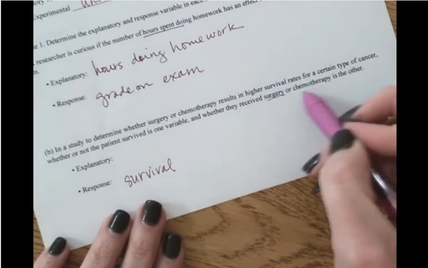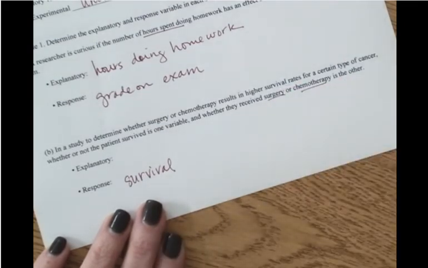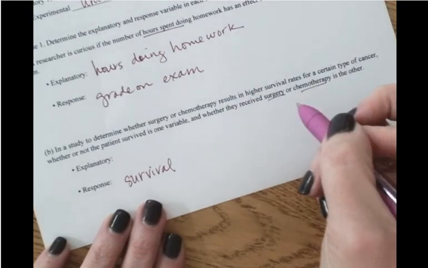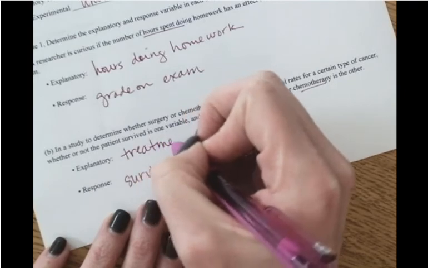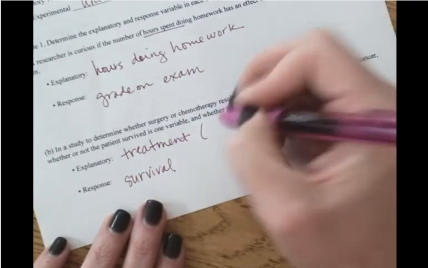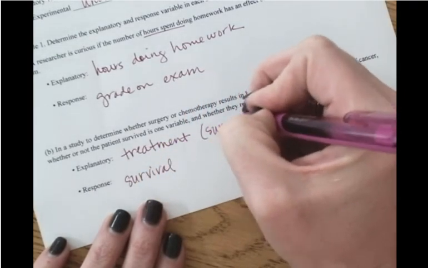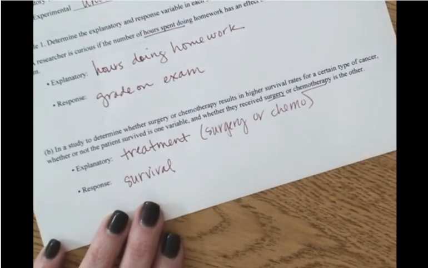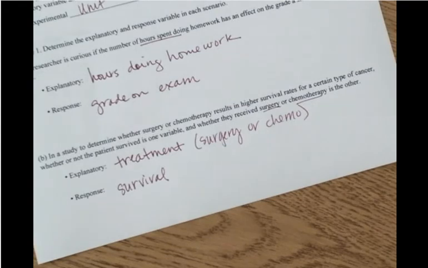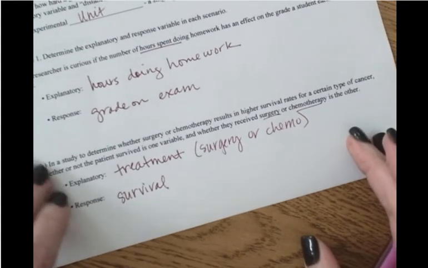One is with surgery and one is with chemotherapy. So we have two things going on. Explanatory is the treatment. So in this case, it may be surgery or chemotherapy. Okay? But the response is the same. Did they survive?